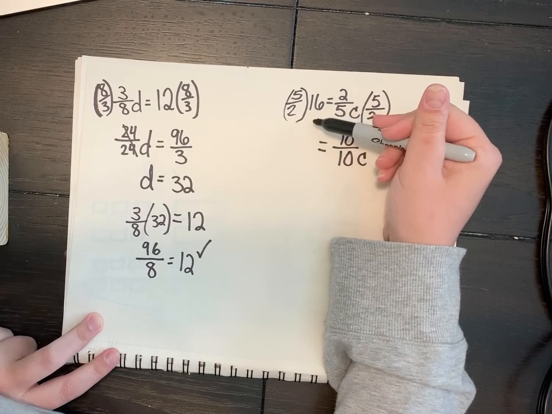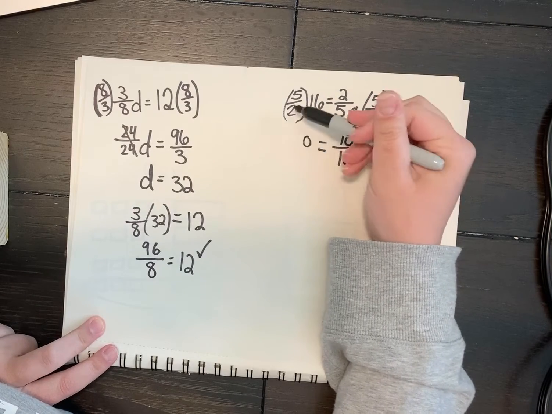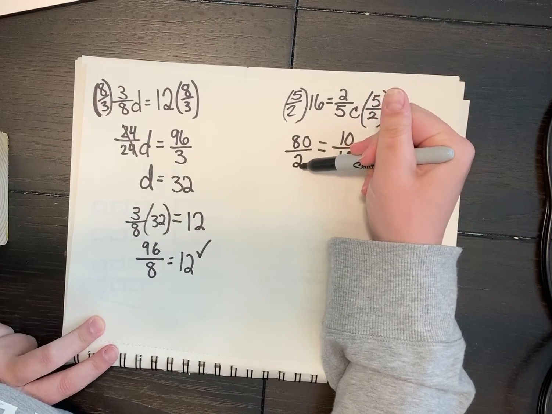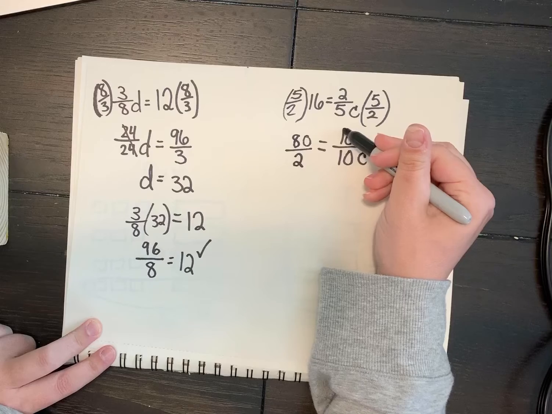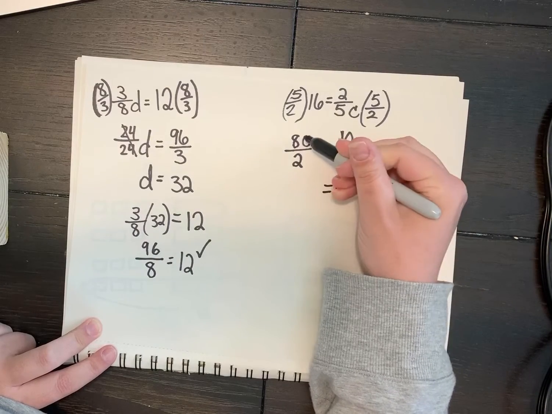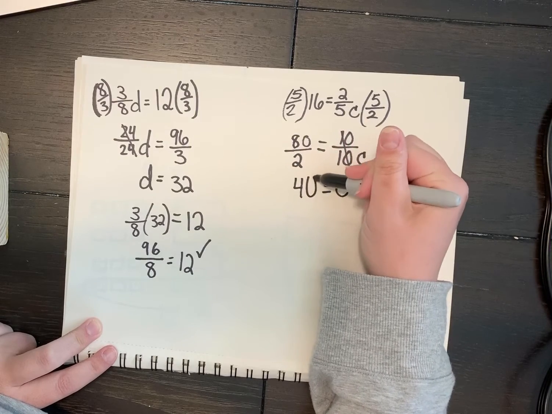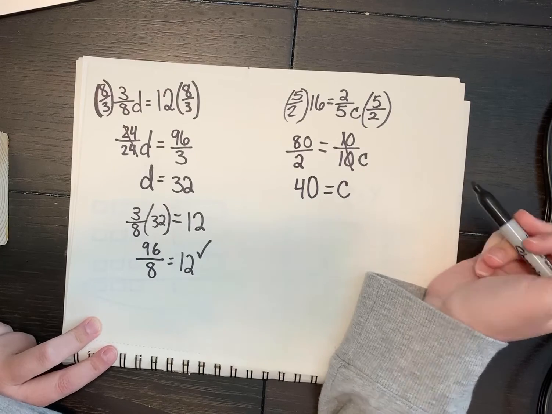So then I would get 5 times 16, which is 80, so 80/2. And then, like I said, this is just 1. This is the same as saying 1C, which is just C. 80 divided by 2 is 40.